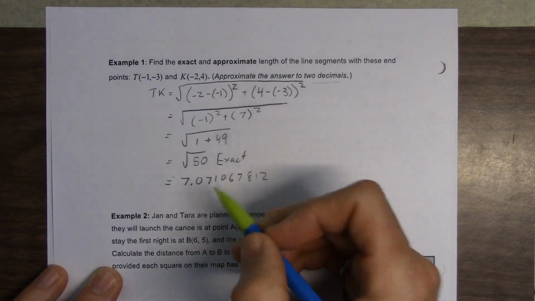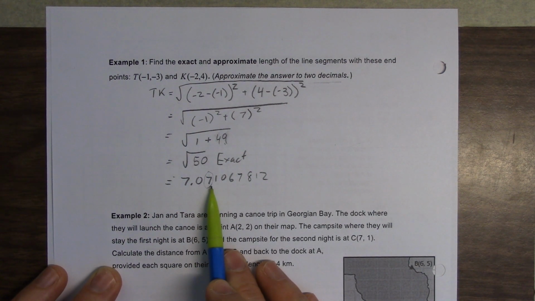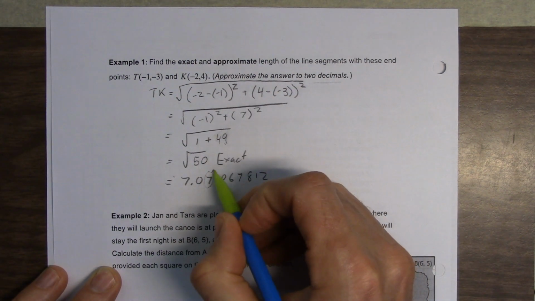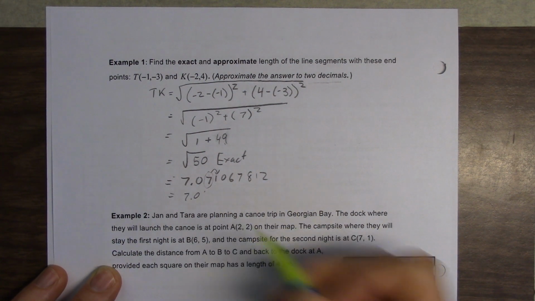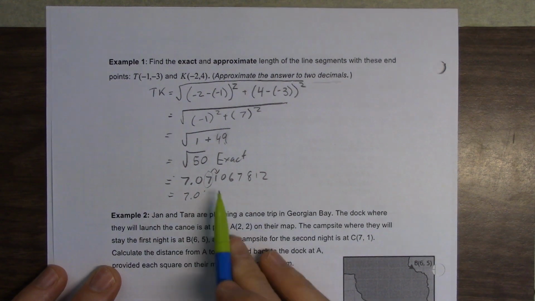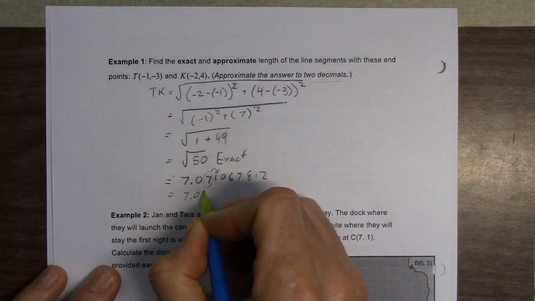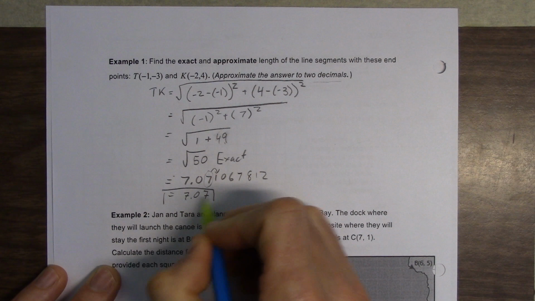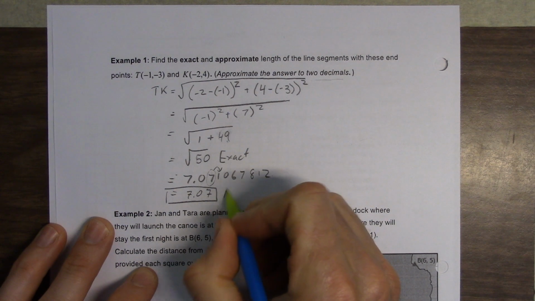So how do I do that? I look at the second decimal, this number. I need to decide, is that number going to stay the same or is that number going to move up? In order to decide that, I look at the next number. It's a 1. So what do you think, Rudy? Is it going to be 7.07 or 7.08? Remember, you got to decide if I'm going to raise the 7. The 1 is deciding. Am I going to push that to an 8? Staying the same. Good. There is my approximate answer. Any questions?